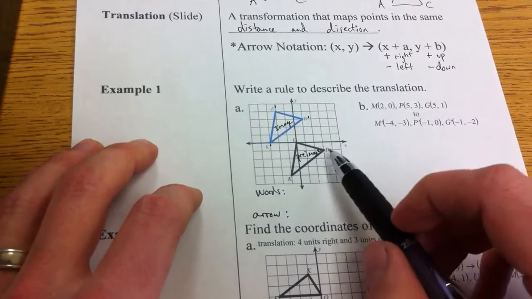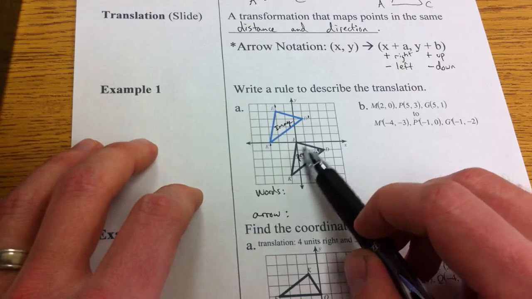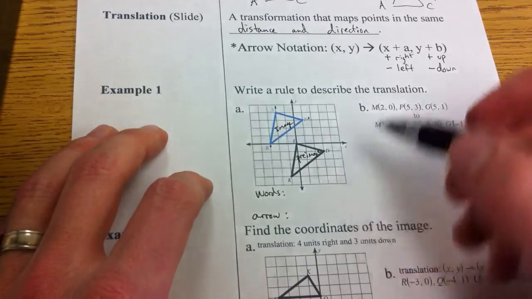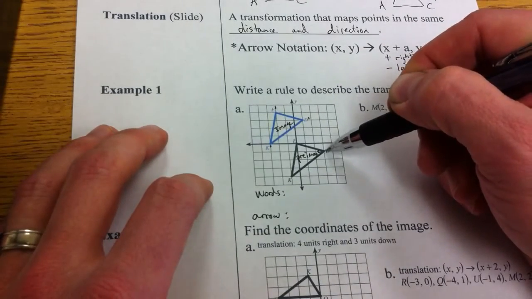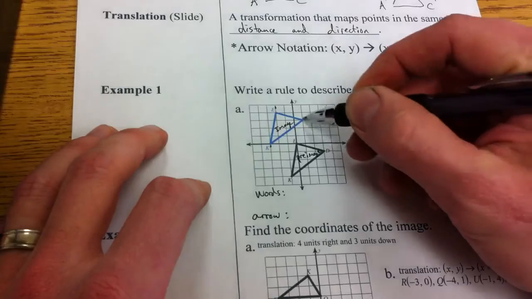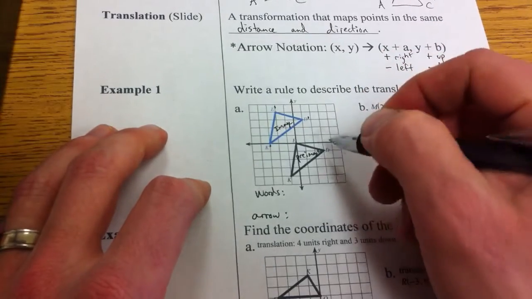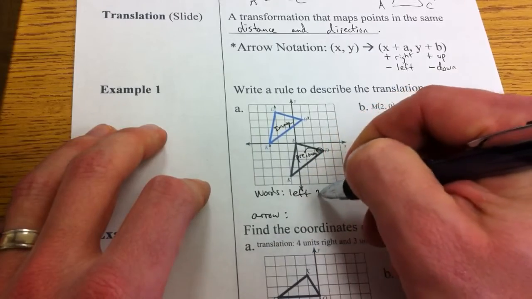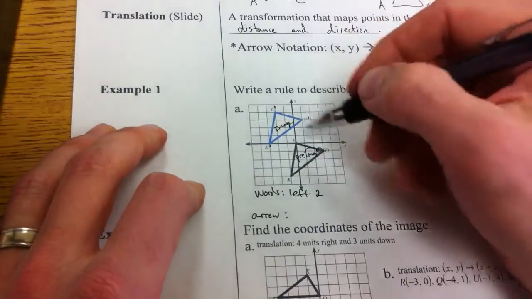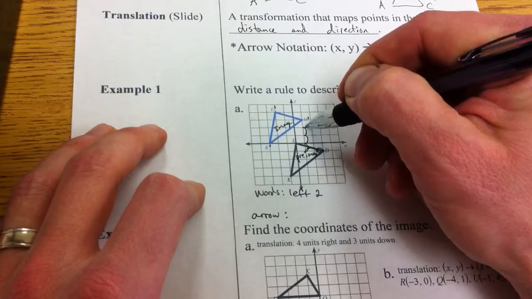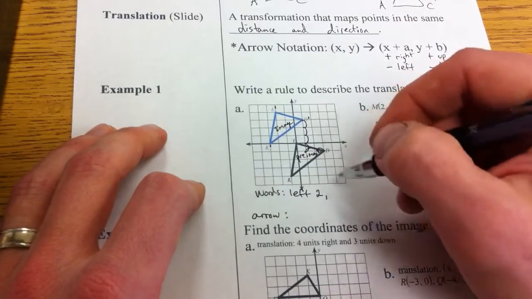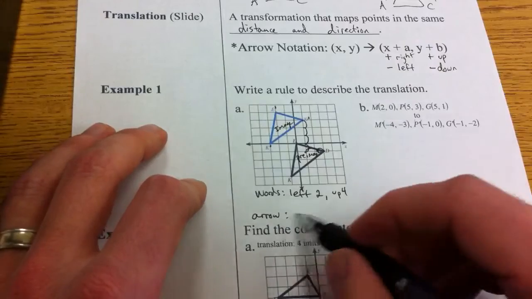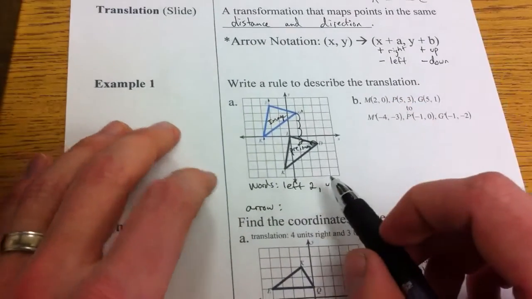In words, all I have to do is identify how do I go from the pre-image to the image? And to do that, just look at one specific coordinate. I'm going to look at D, for example, here. D goes from this coordinate up to that coordinate. So quite clearly, I move to the left 2, and then I go up 1, 2, 3, 4. So left 2, up 4. Writing that in arrow notation is going to be this way. This is very important.